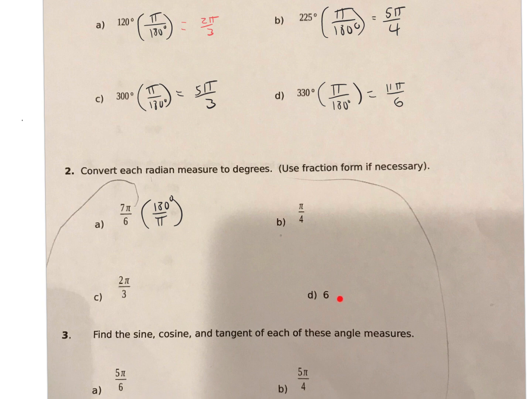Now, you do need to be careful in the sense that sometimes radian measures won't feature a pi. And in fact, it looks like the teacher is already kind of testing the students on that fact, in that this is literally 6 radians. Most of the time, radian measures would have a pi in it, but not always. So nonetheless, you would still be multiplying this 6 times 180 over pi. As a result of this, we would have the pi's canceling, and that's going to be 30 times 7, which is 210 degrees.